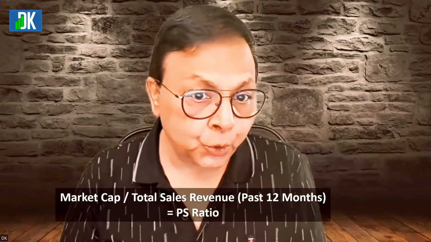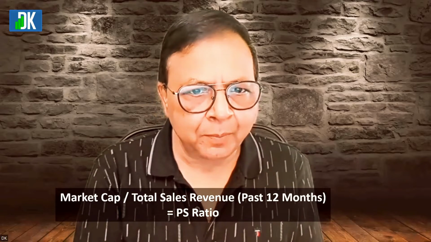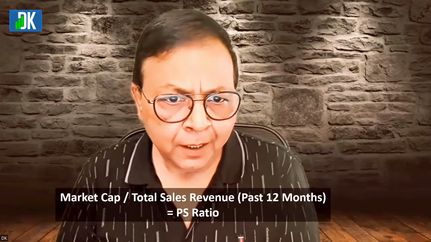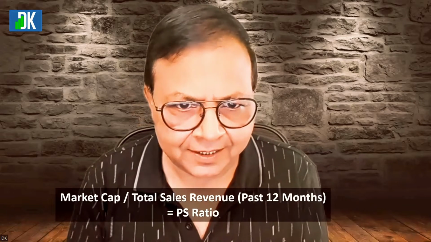It is an indicator of the value that financial markets have placed on each rupee or each dollar of the company's sales or revenues. Since price to sales ratio is a simple comparison between the current market price of the stock and the sales of the company, how do we calculate it? The calculation is very simple.